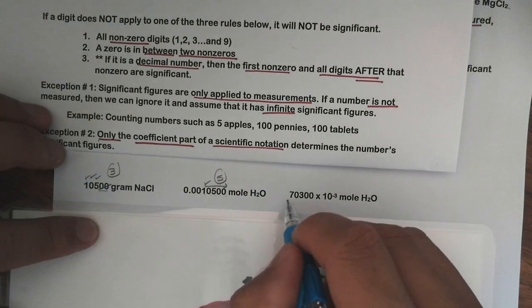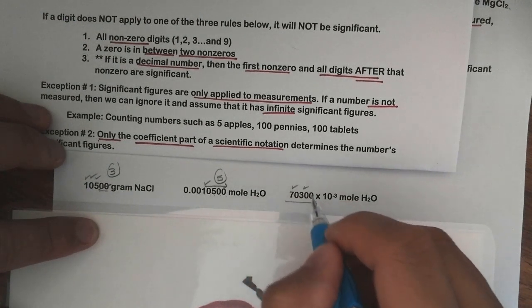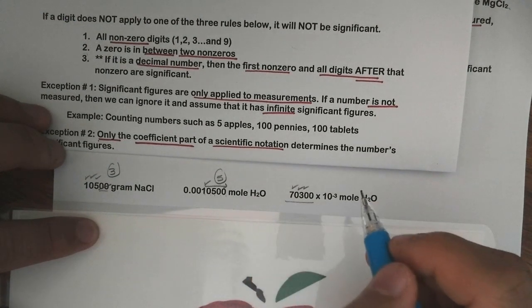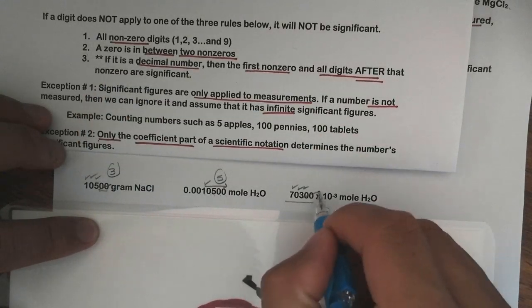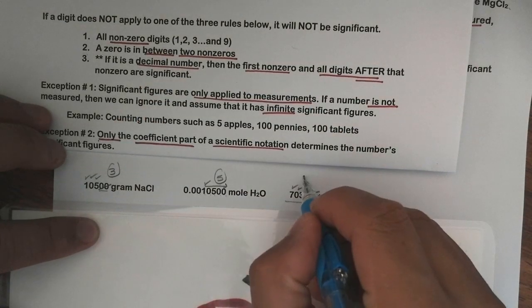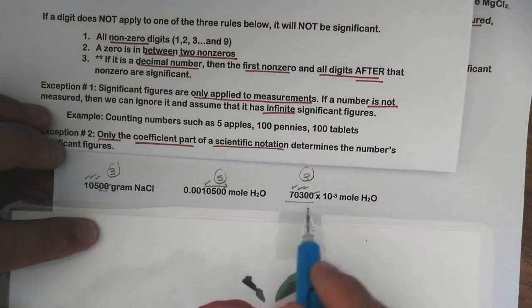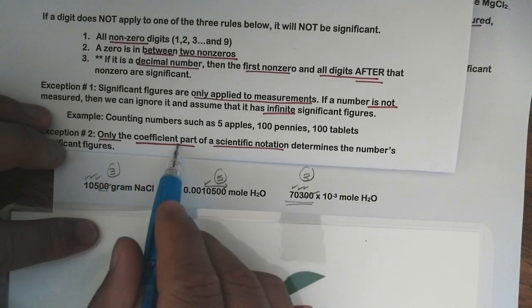Then right here we have another number. This is not a decimal number. This is significant because they are non-zero. This 0 is significant because of rule number 2, 0 between two non-zero, and these are not significant because they didn't follow any of the rules above. So in this case there are 3. And why am I only looking at this part? Because for scientific notation, we only look at the coefficient.